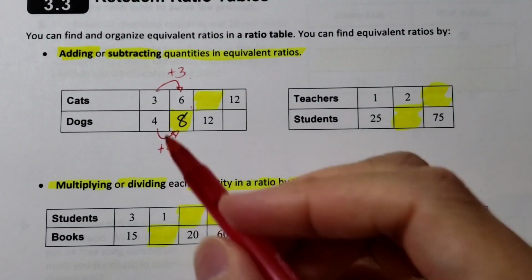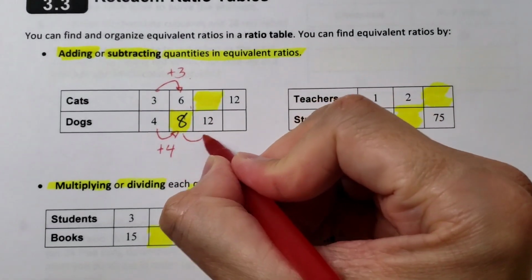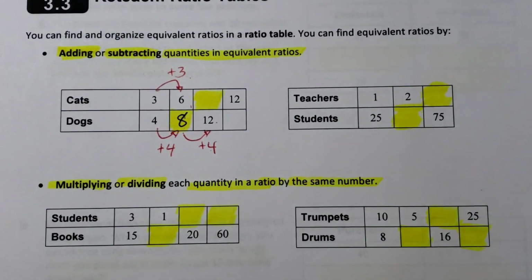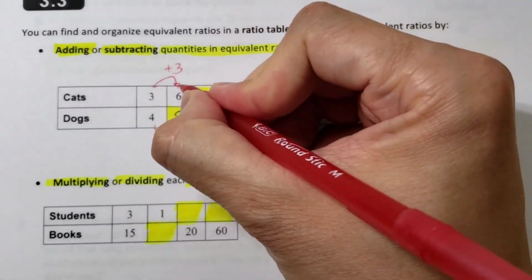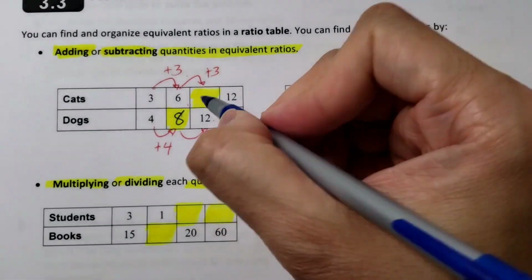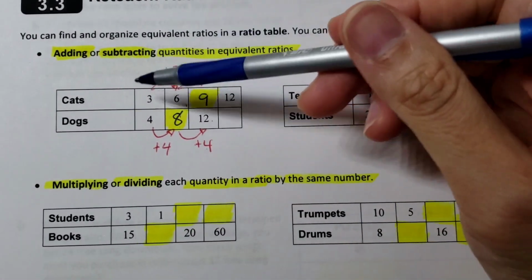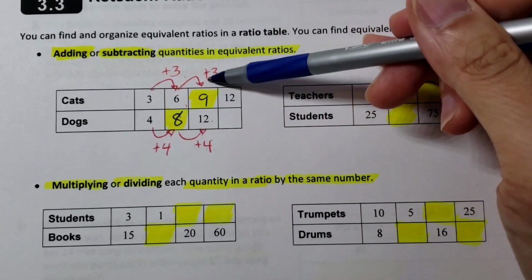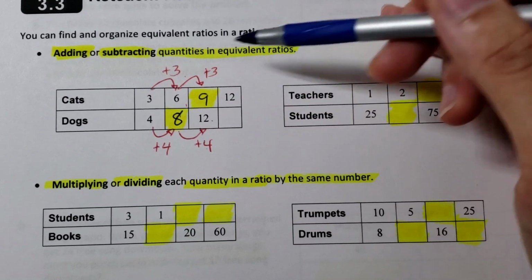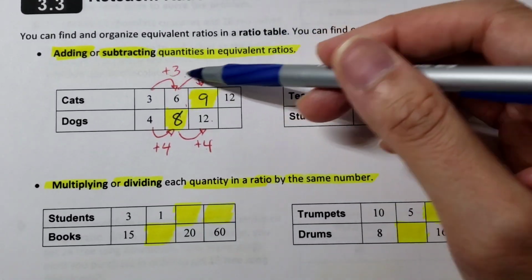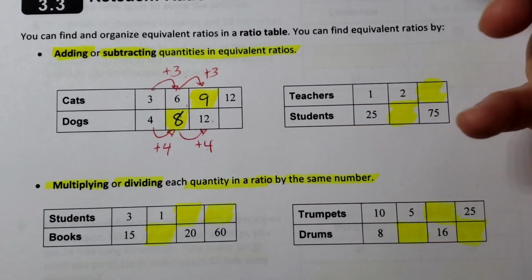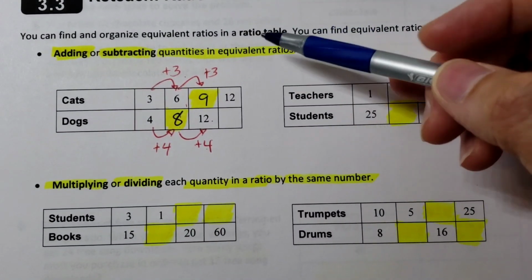Now, from here, the 8 becomes a 12, so we're adding another 4, because 8 plus 4 is 12. That means we need to do the same at the top. We're going to add 3. So that becomes 6 plus 3, and 6 plus 3 is 9. So make sure you're adding the same ratio values, 3 to 4, 3 to 4. So we're not changing anything. We're not changing the value. Everything's still equivalent because we're adding the same ratio values, okay?